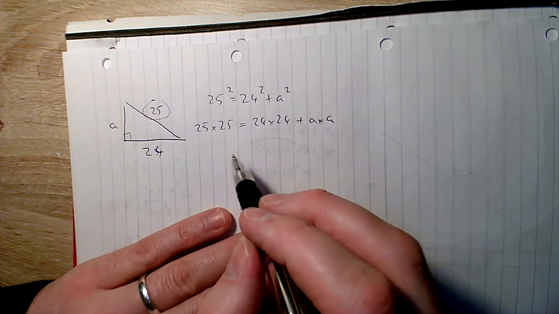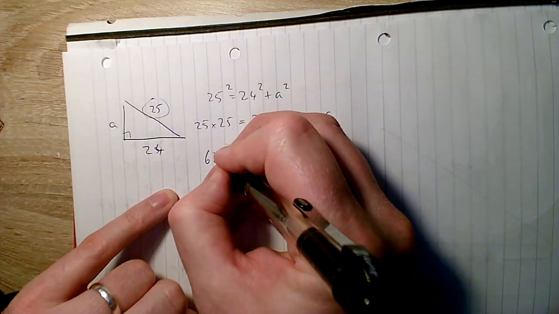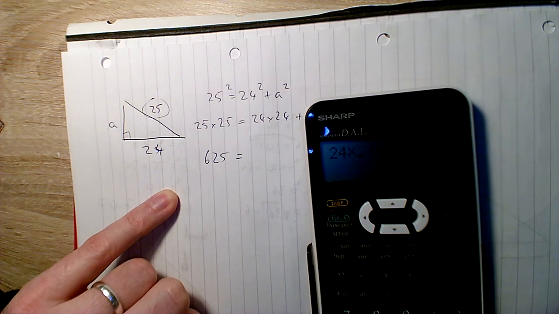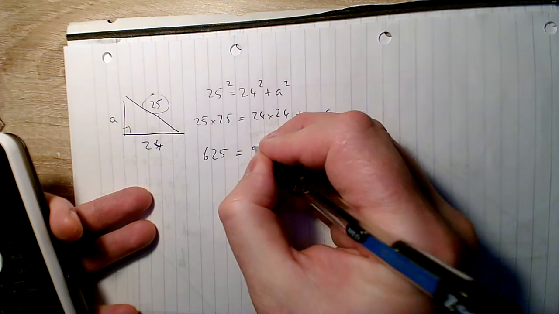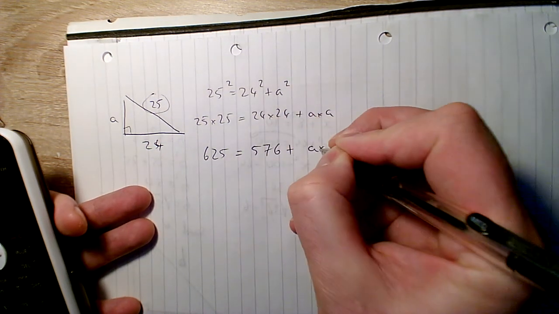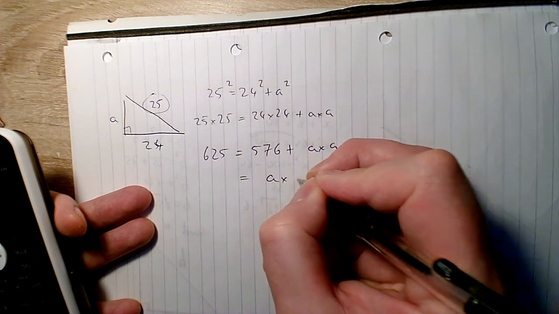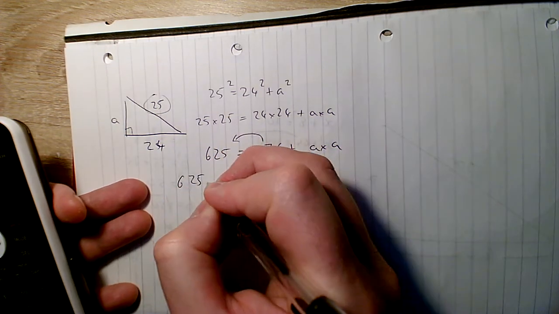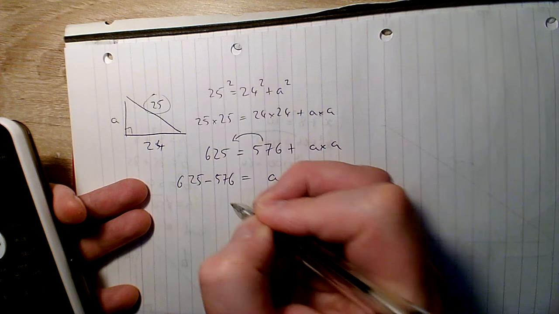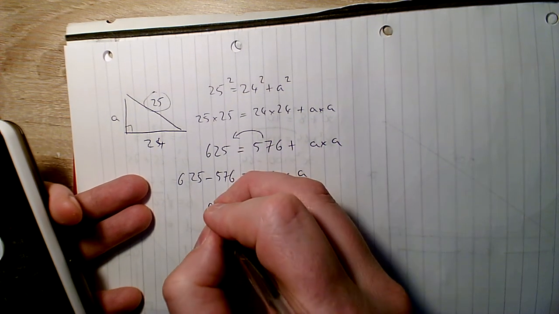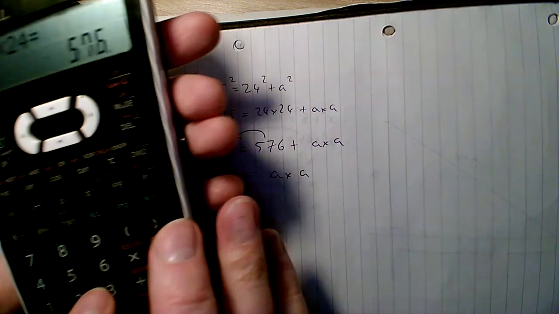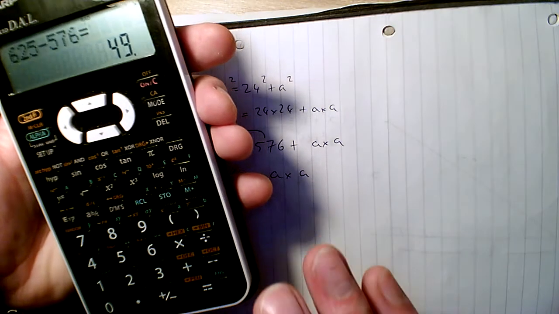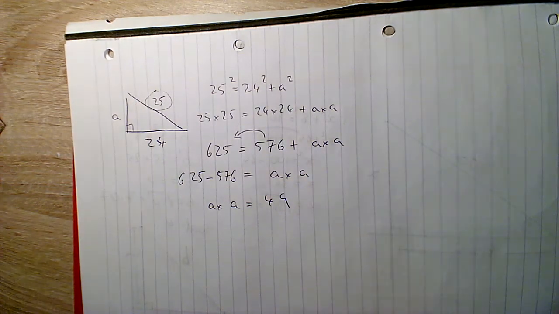You don't have to work with the squared notation. I know some students find it a bit confusing. 25 times 25 is 625. 24 times 24 is 576 plus A multiplied by A. Well, I want to move 576 over, so 625 minus 576 gives me my A times A. Well, 625 minus 576 gives me 49.